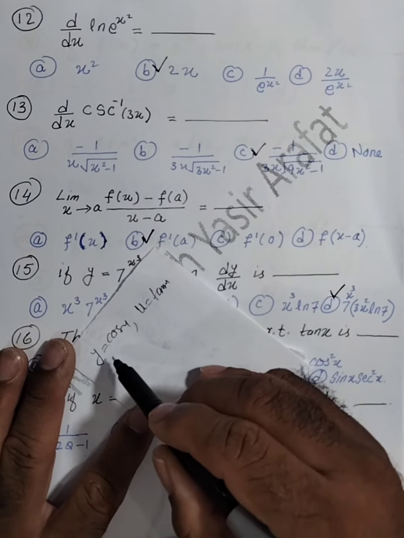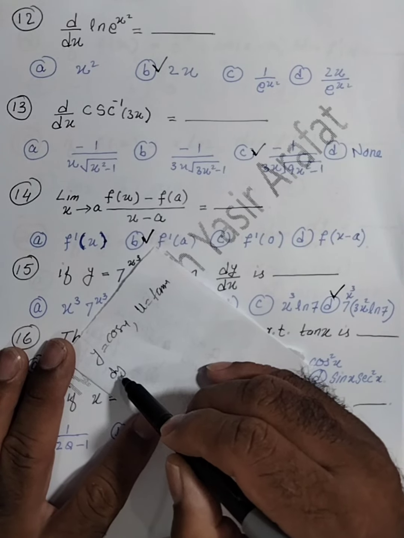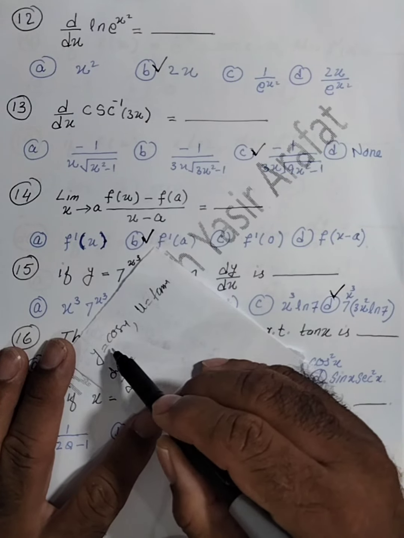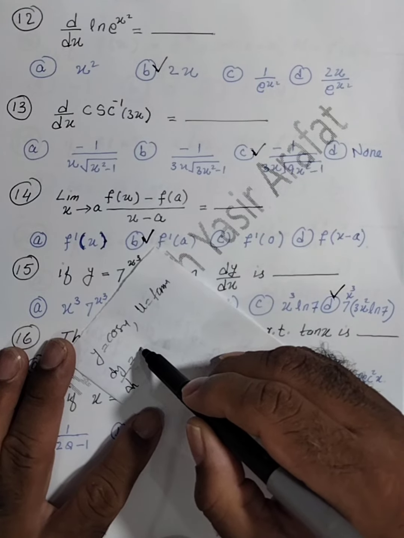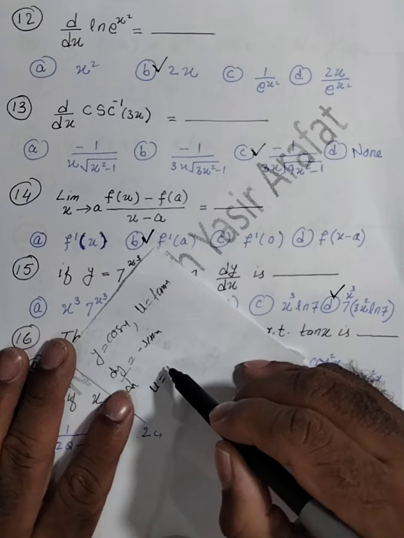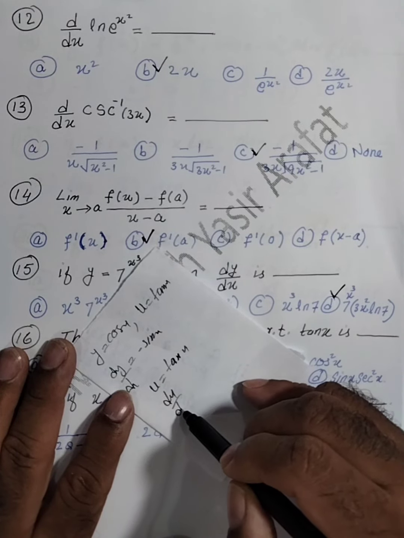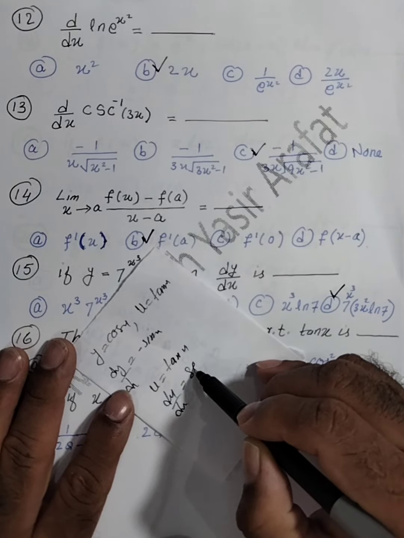Now we have to use these equations as parametric equations. So this is dy upon dx. The derivative of cos x is minus sin x. Now u is equal to tan x, so the derivative of tan x is sec square x.